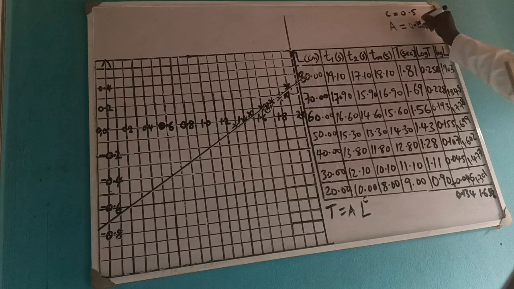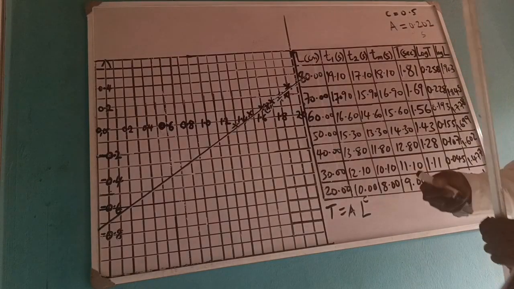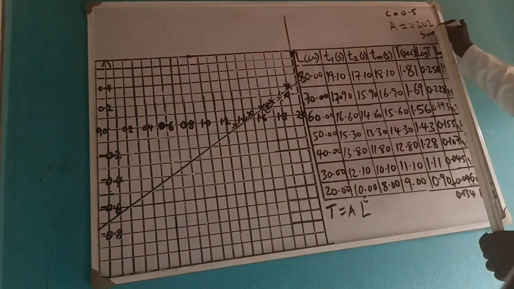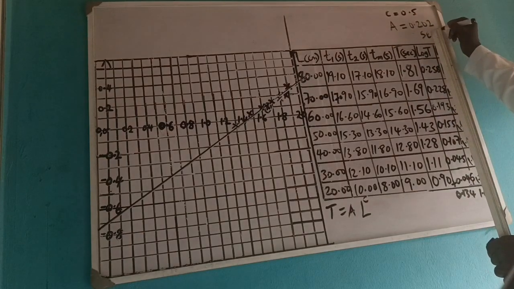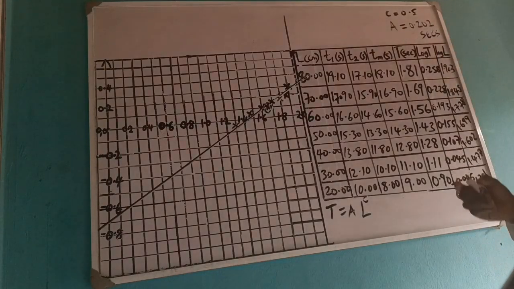That is about theory. I'm just giving you the expo so that you'll be aware. And with this information, we were able to use it to do our calculation, so to speak.